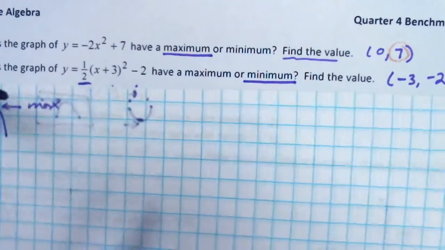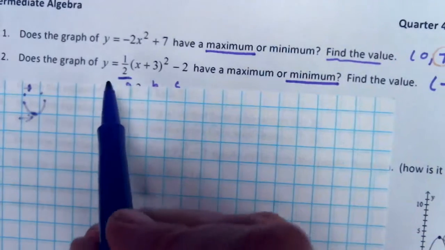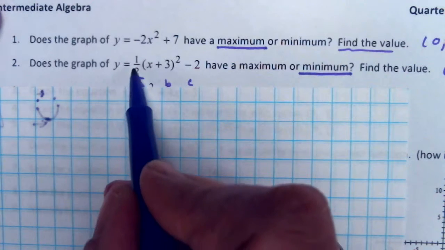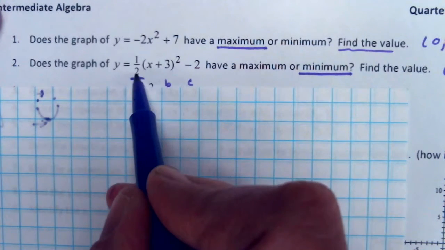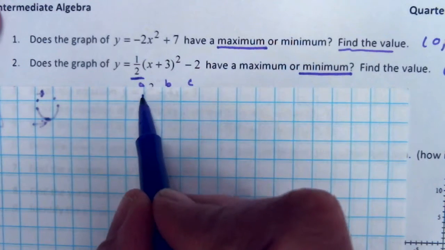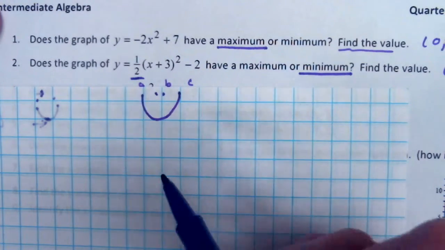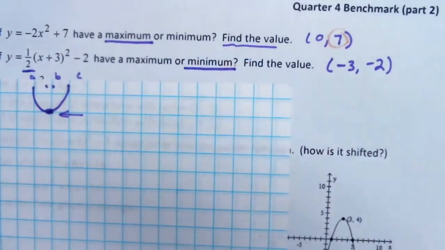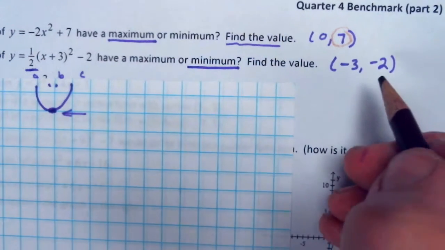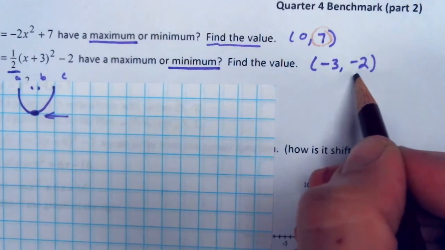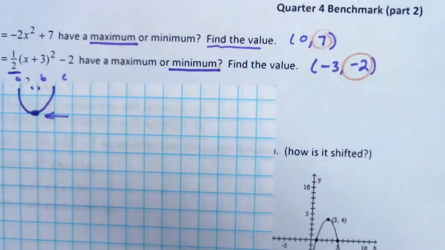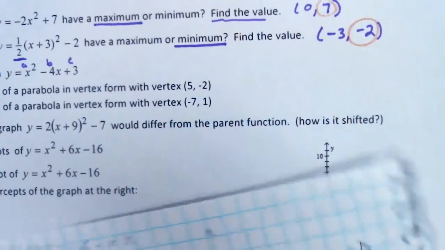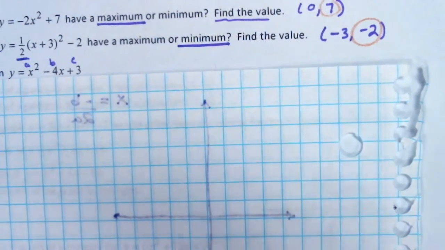Number 2, does the graph of y equals 1/2 times the quantity x plus 3 squared minus 2 have a maximum or minimum? Since the coefficient here is 1/2, that's positive, so that's going to open up. Remember the smiley face? So its vertex is a minimum. And the vertex, since this is in vertex form, is at (-3, -2), which means the minimum value for y is -2.